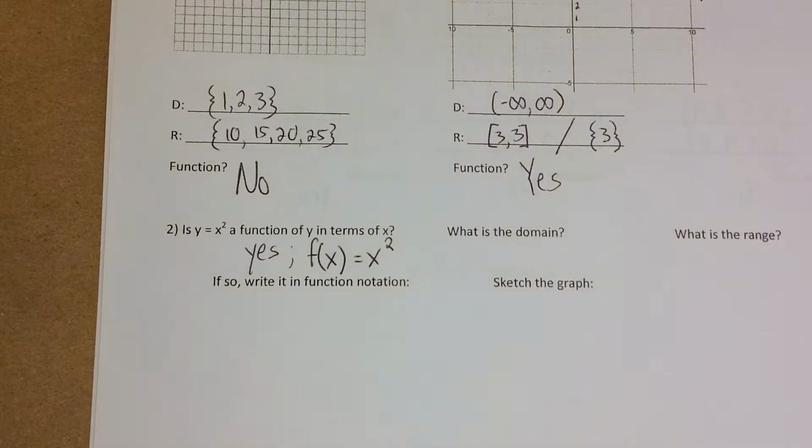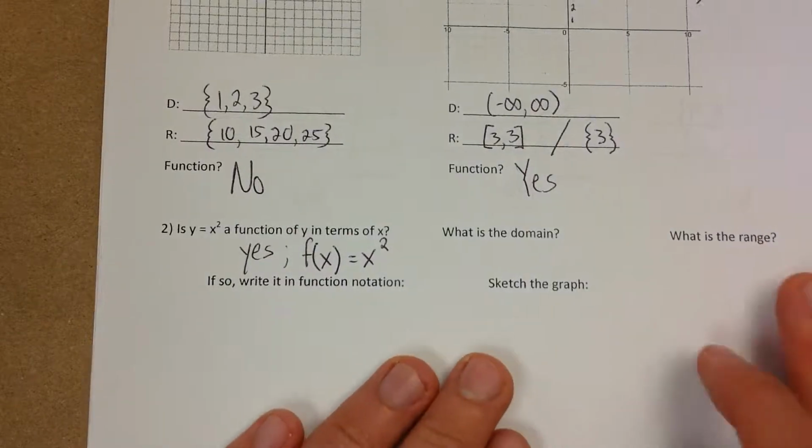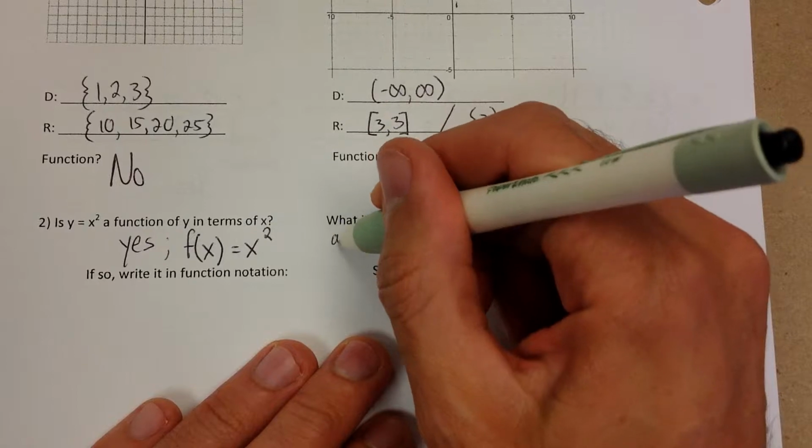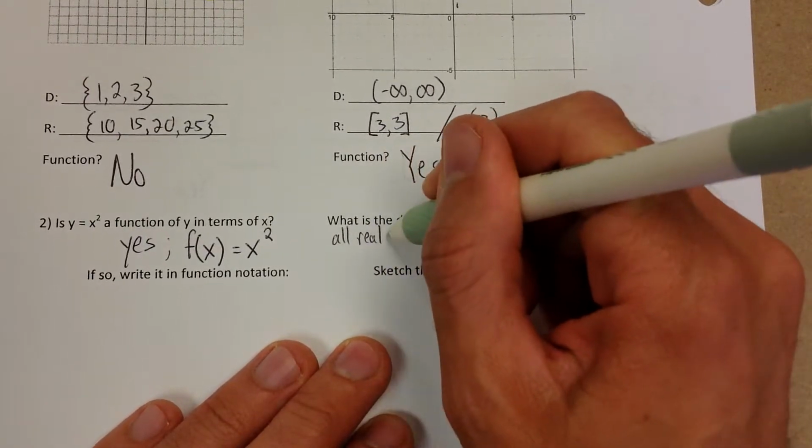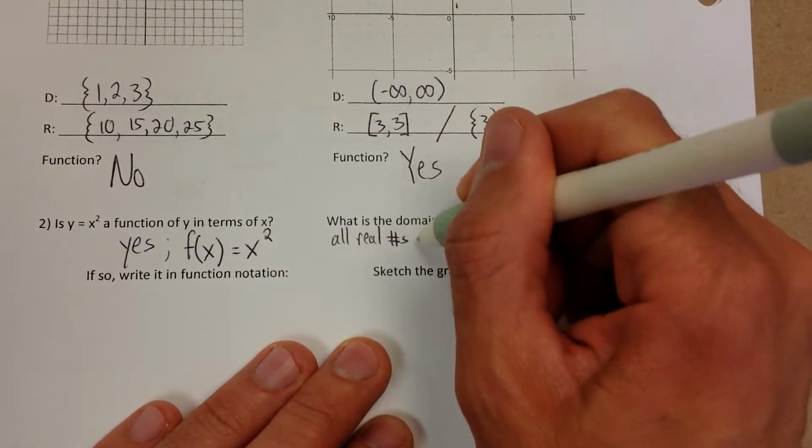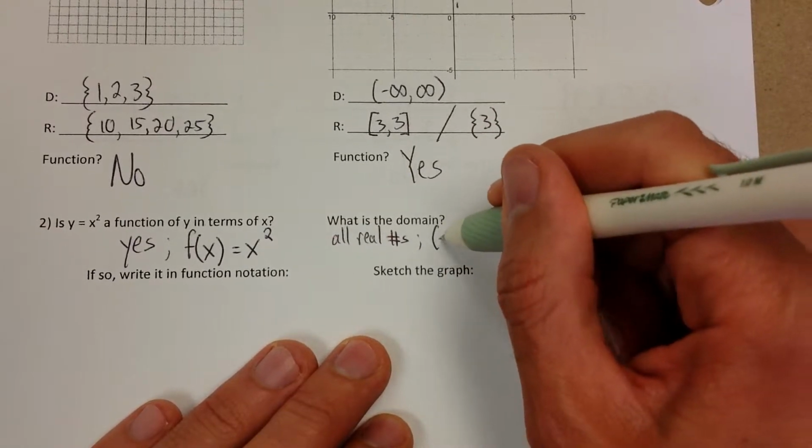Thank you. Terry, what is the domain of this function? 1, 2, and 3? Okay. There are many more possible x values. And yes, there's an infinite number. So you can say it's all real numbers. You could also use interval notation.